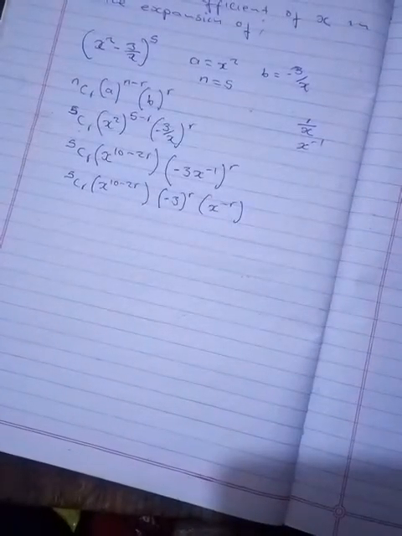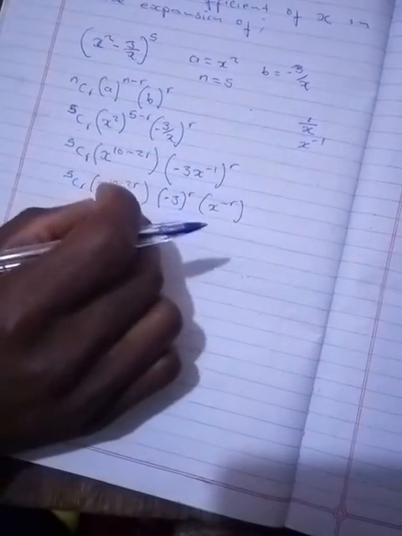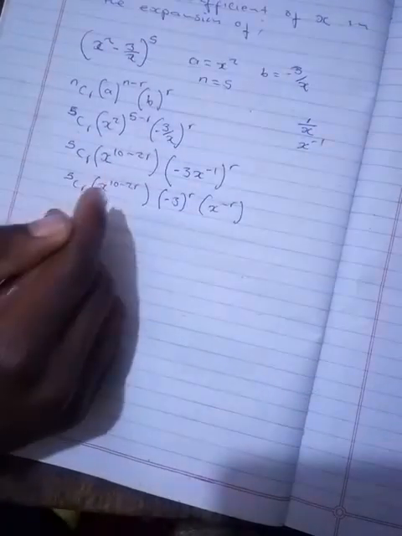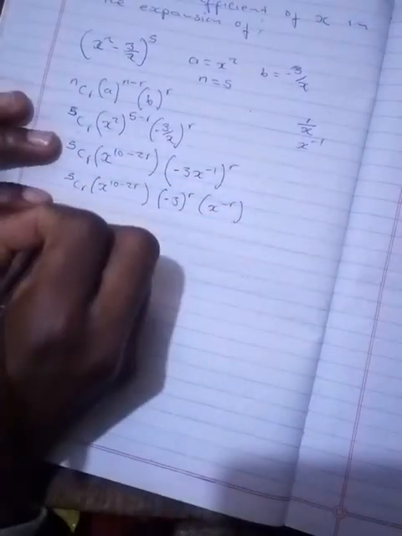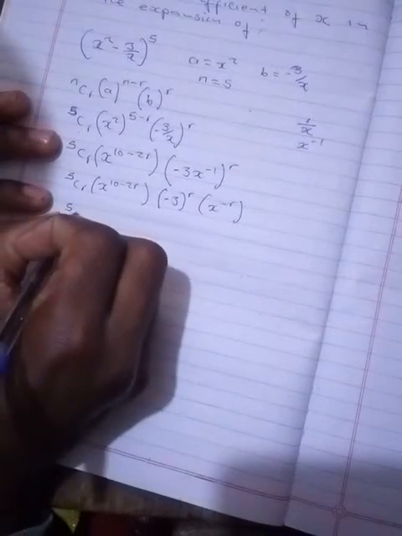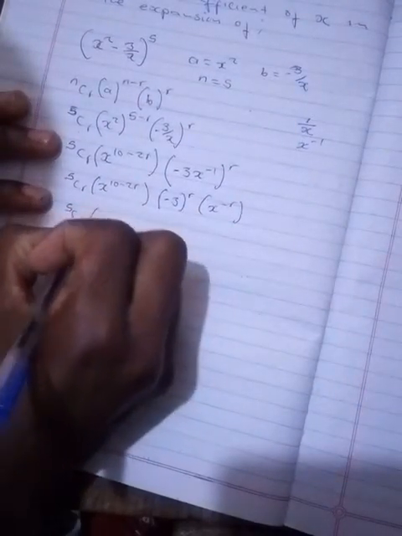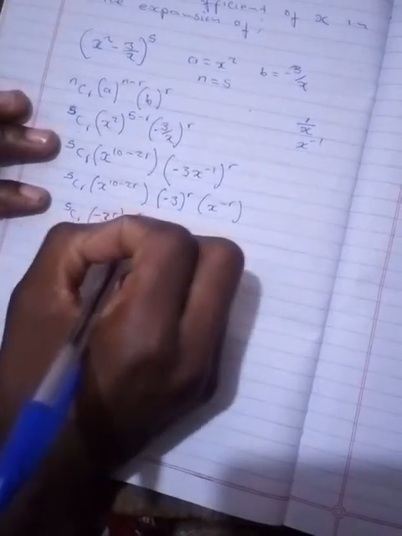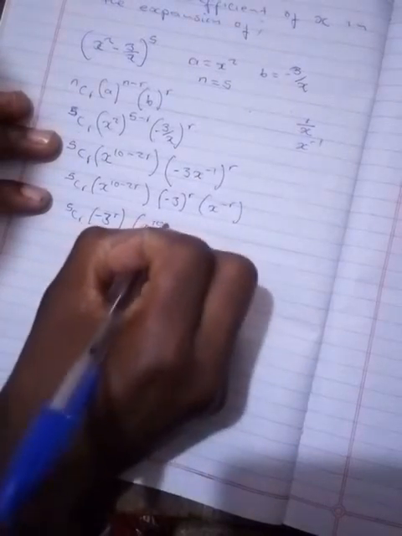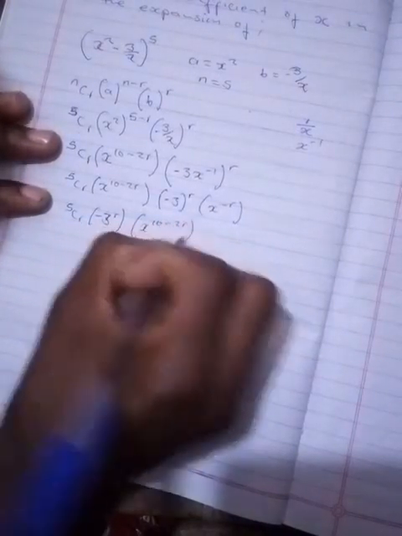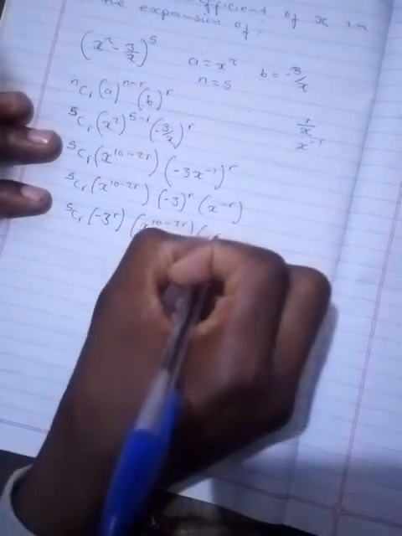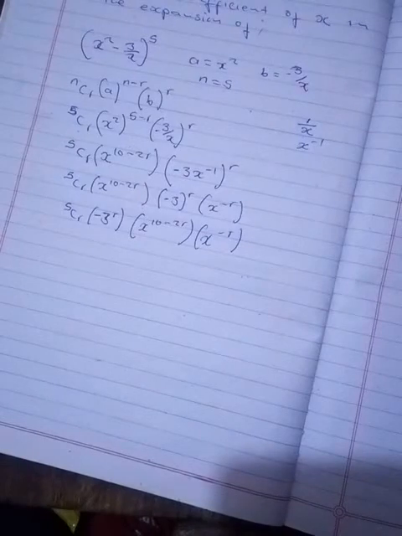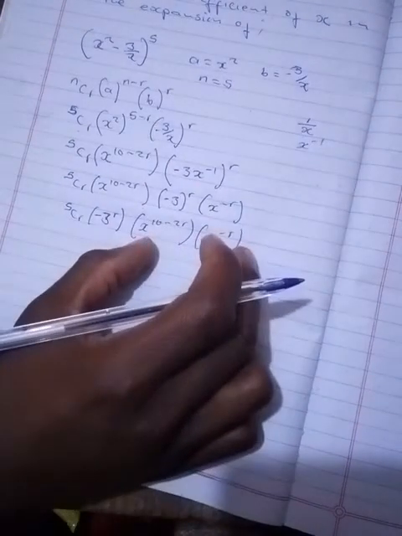So you bring the terms which have the value that you are looking for, which is x, to this side. So it will be 5 combine r, this negative 3 to the r will come this side. Then we have x to the 10 minus 2r. We also have our x to the negative r there. Then from this stage we can combine this.